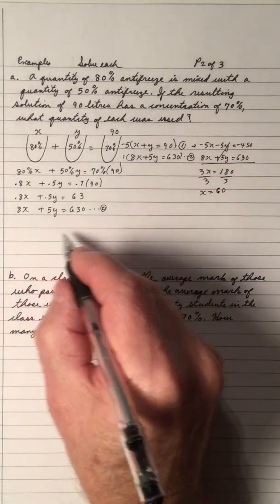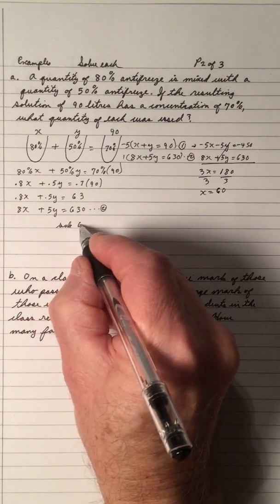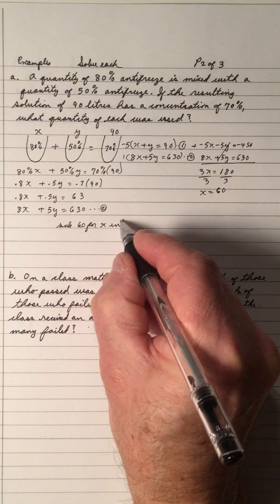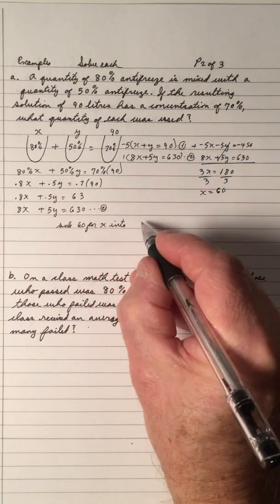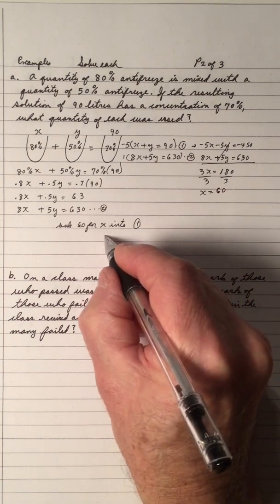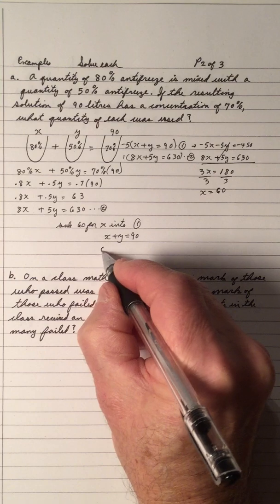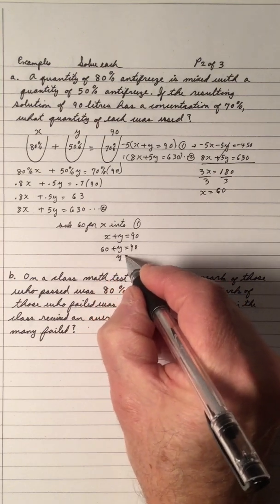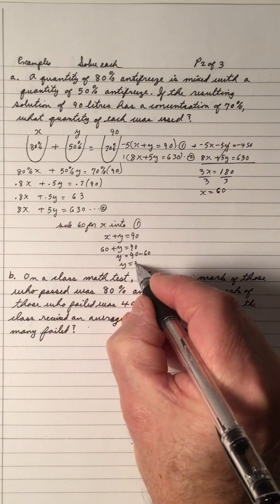And if you sub that in, I'm going to sub 60 for x into the easier equation, which is x plus y equals 90, as number 1. So x plus y equals 90. X is 60, so 60 plus y equals 90. Y is 90 minus 60, so y is 30.